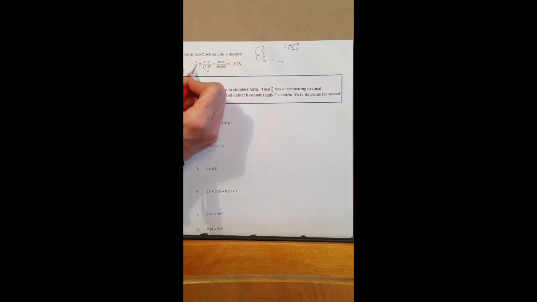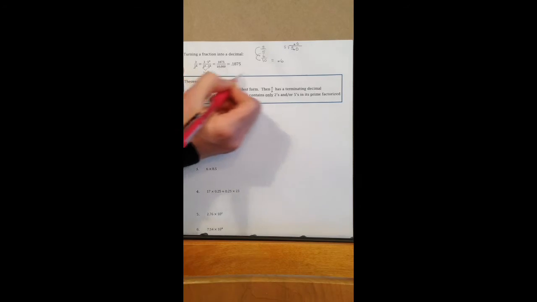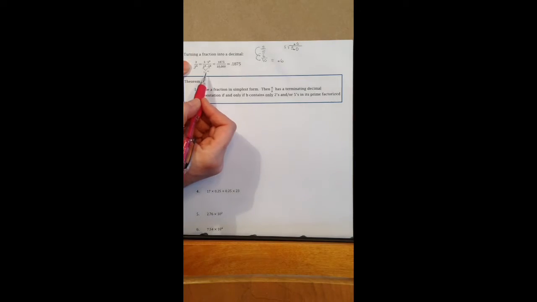So you can check yourself on your calculator by doing the division, but if I ask you to turn a fraction into a decimal, and it's written in this way, what I'm asking is I want to make sure that you know you need a multiple of 10 in the denominator of your fraction to turn it into a decimal.